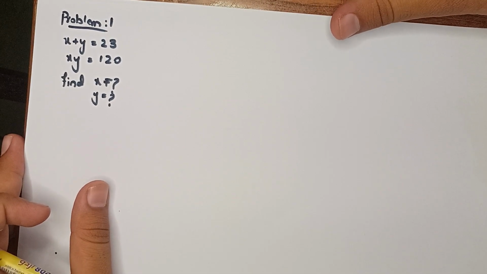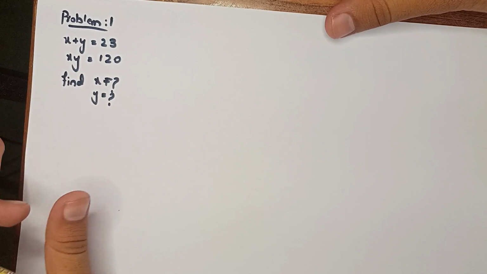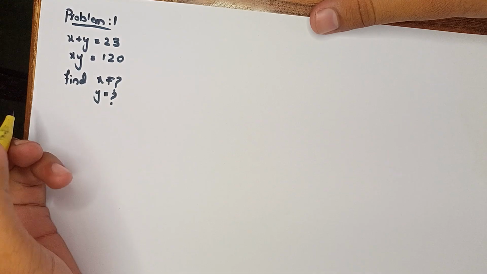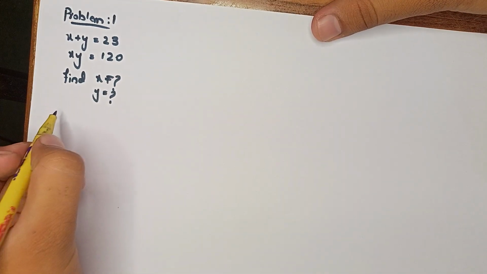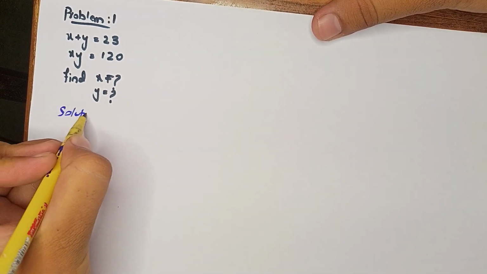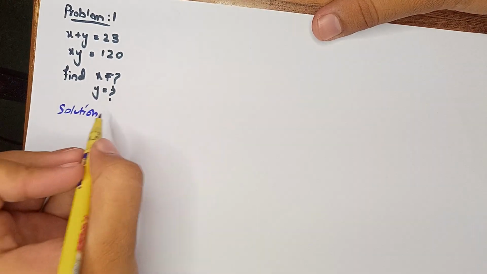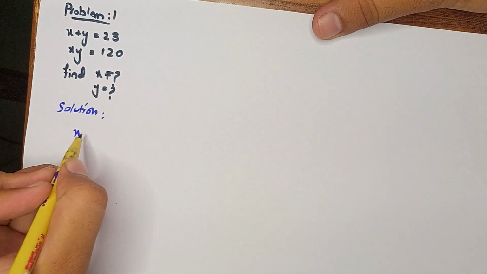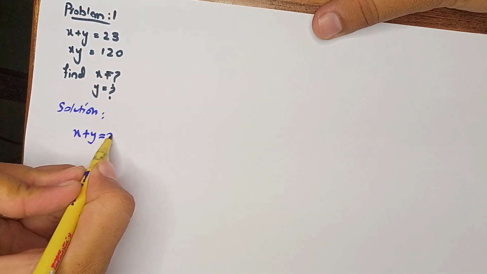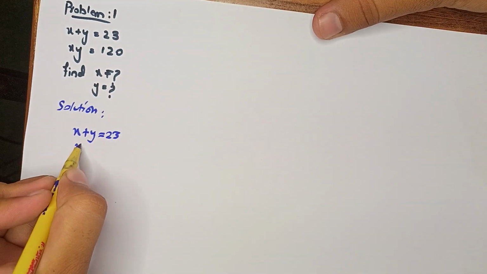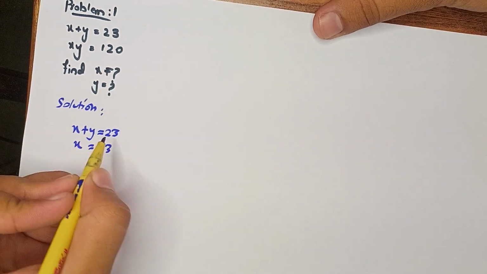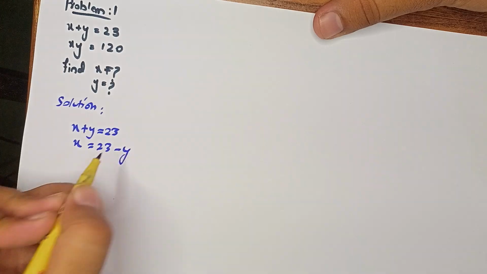Okay, so at last we will see an example where we use this equation and how this equation works. So the solution of this equation is: first of all, we have to find one variable from x plus y equal to 23. So y comes to the next place and the sign will be changed.